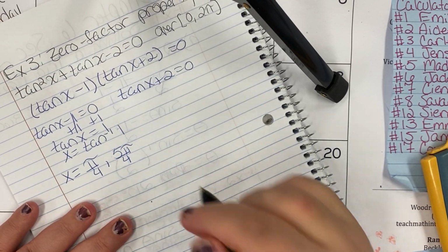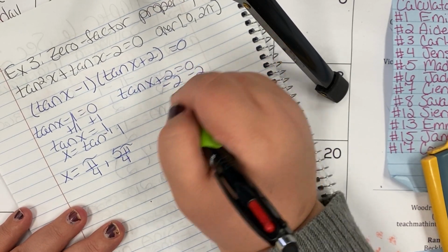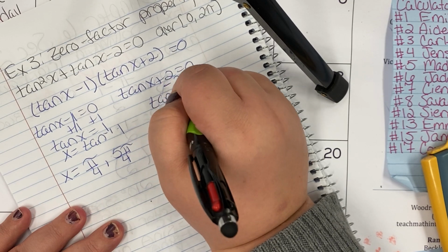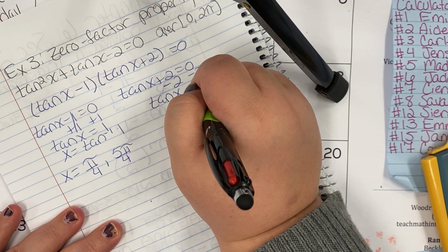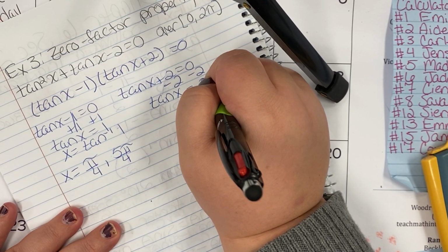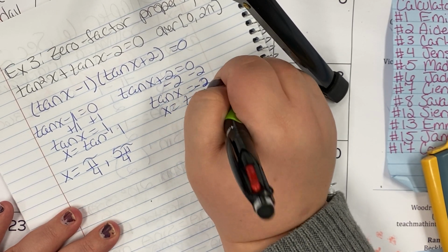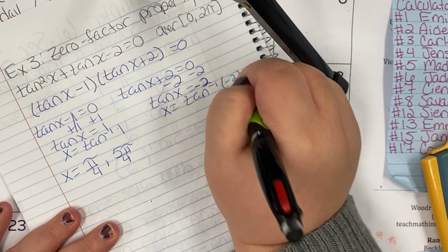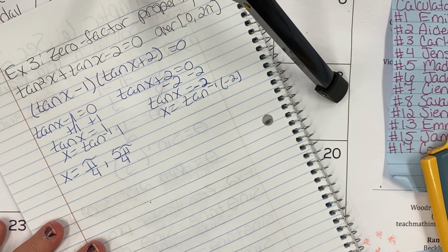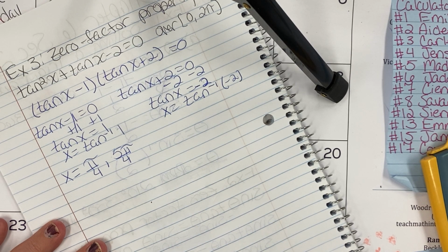And then over here, subtracting 2 from both sides, we have tangent x equals negative 2. And then x is going to equal the inverse tangent of negative 2. For that, we're going to have to use a calculator because that is not on our unit circle.